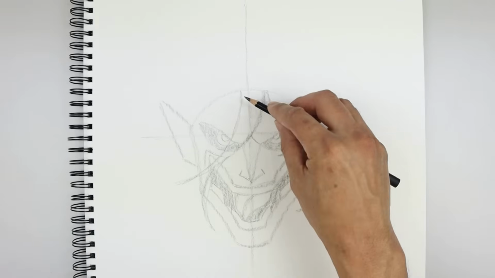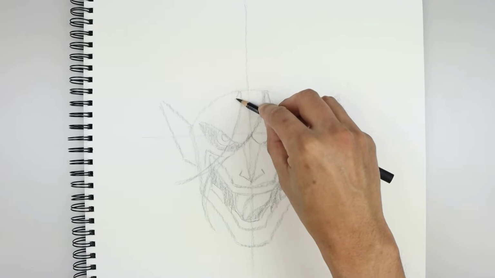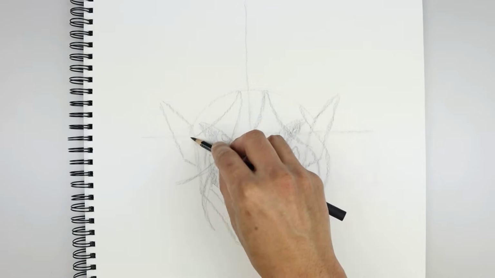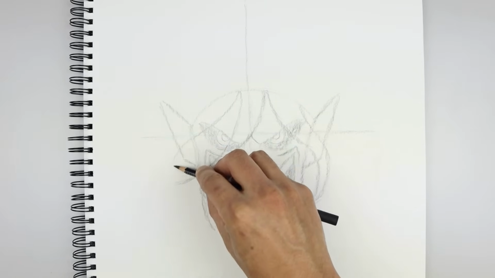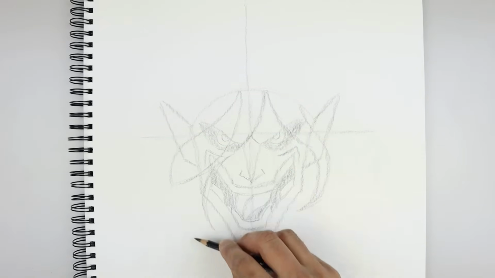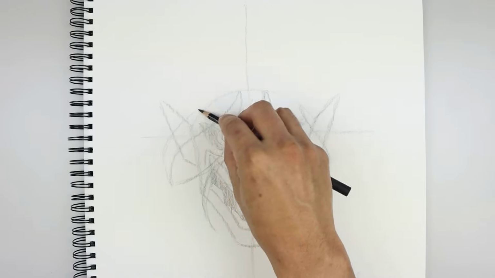Now I'm going to add some hair on the left side. Start from the top left, come down, and across towards the ear. And then we'll bend that back down. Let's taper that back up toward the top of that curve.